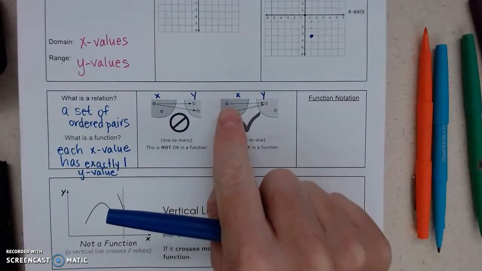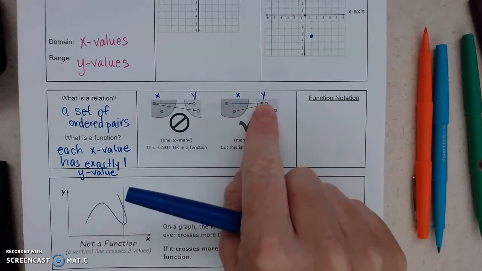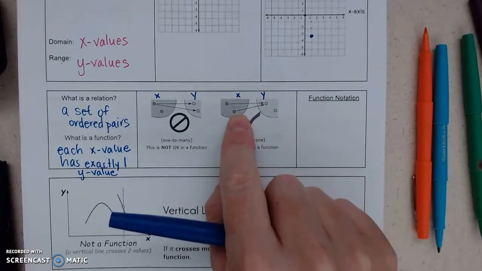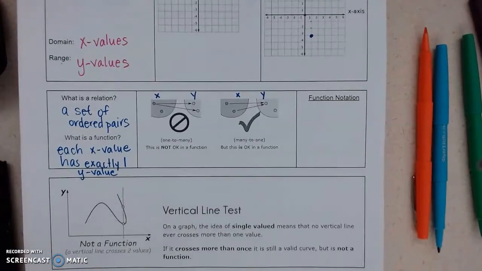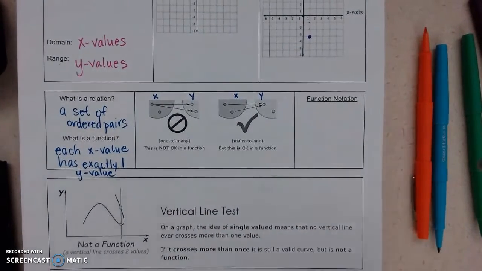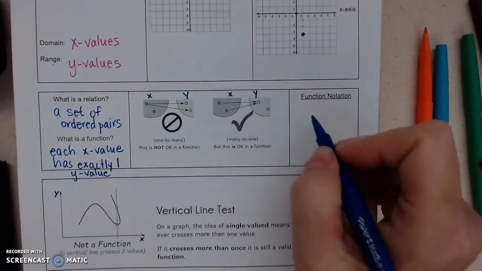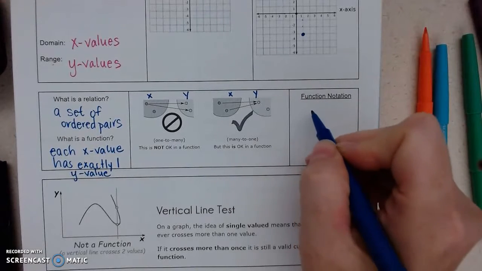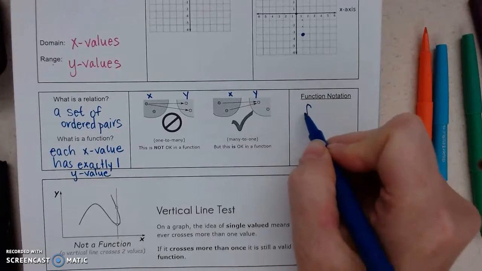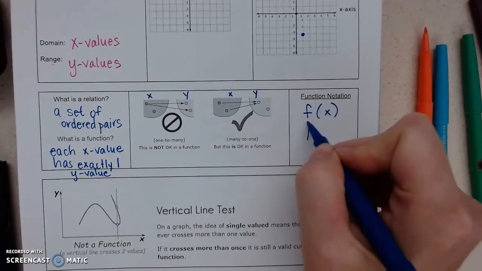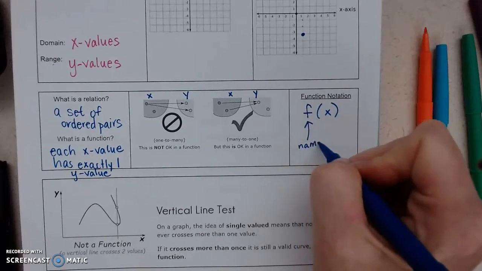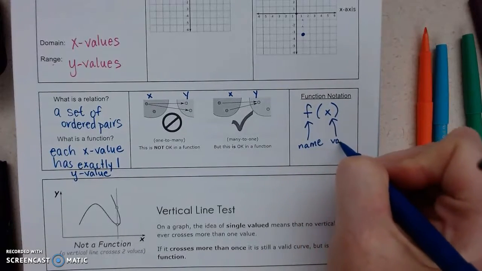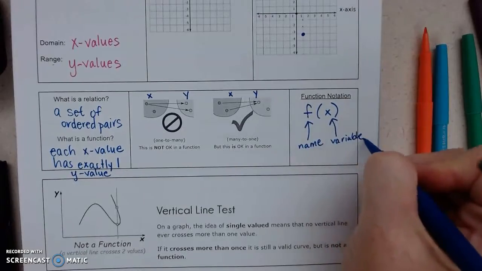On this example, we've got this x value goes to that y value, and this x value goes to that y value. We don't care if they go to the same y value, but each x can only have one y value that it goes to, all right? So function notation, this is just a special name for a function. Usually we use lowercase letters, like f of x. That's the function name, like your name, and then that's going to be the variable. Okay?